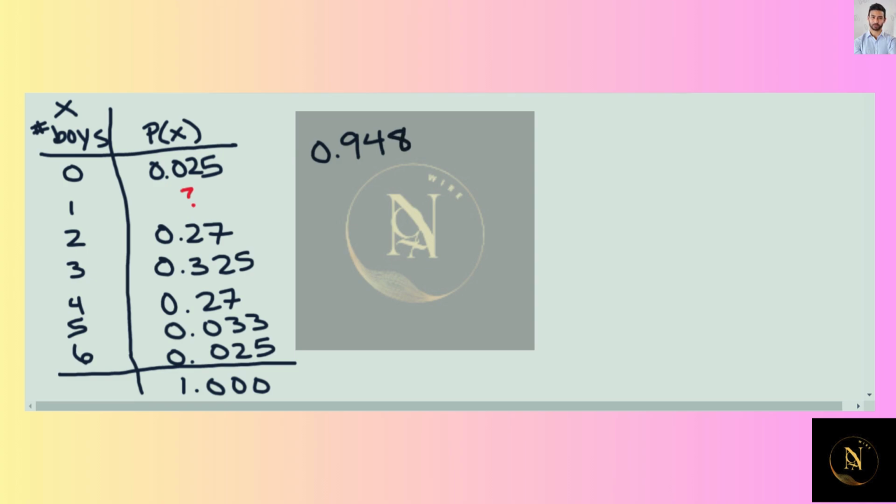94.8% or 0.948, which means that the amount left over for having one boy is the difference between that and one. So when we subtract, what we're left with is 0.052, or 5.2%. So I'll write that in green here.